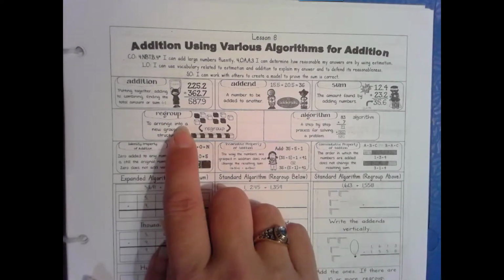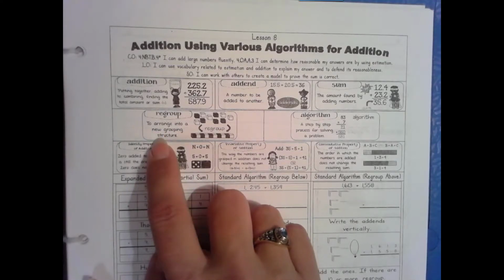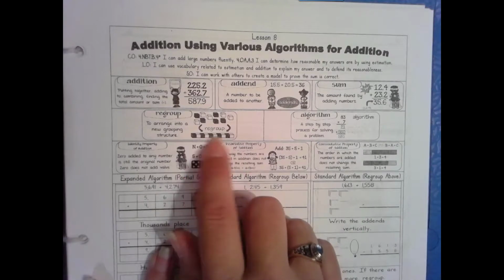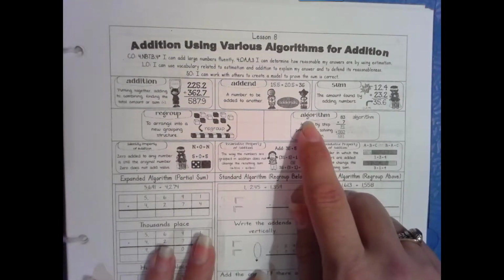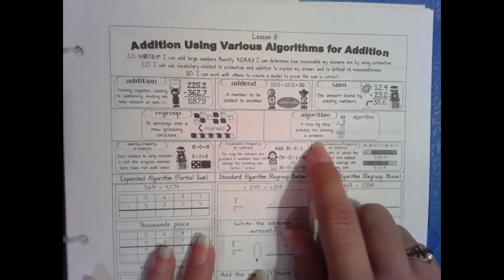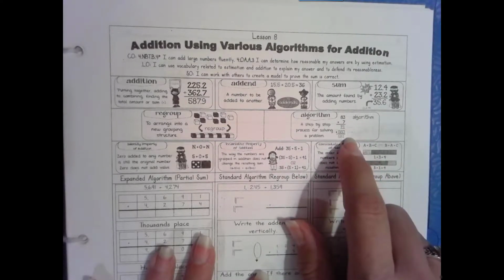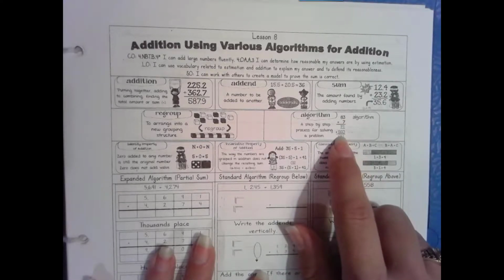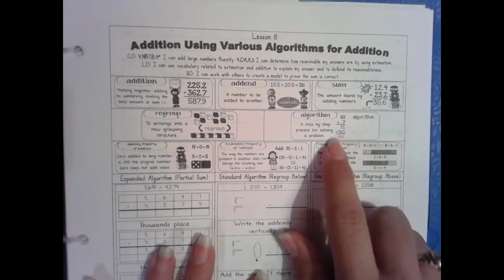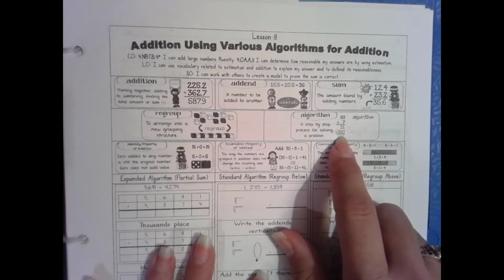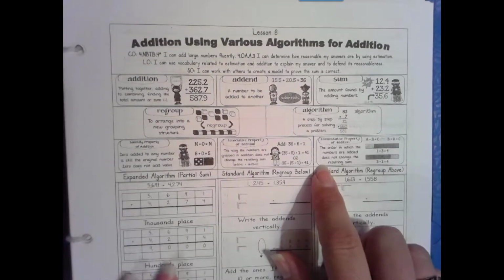Regroup, to arrange into a new grouping structure. So these single units put together can be regrouped into a group of 10. Algorithm, a step-by-step process for solving a problem. So a step-by-step way of finding a solution. Here we have 7 times 3 is 21, and then 7 times 80 is 560 added together. So this is one way to be able to solve this multiplication problem, but it's not the only way.